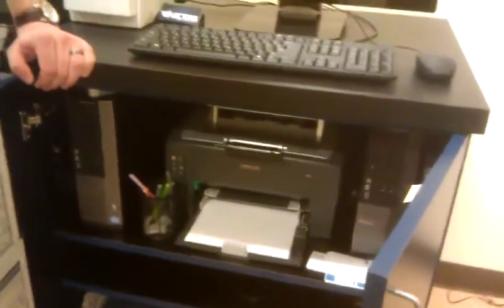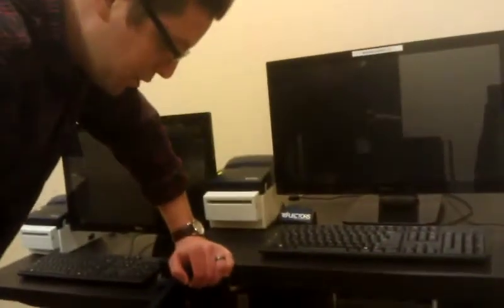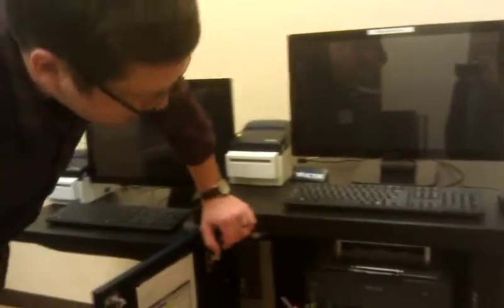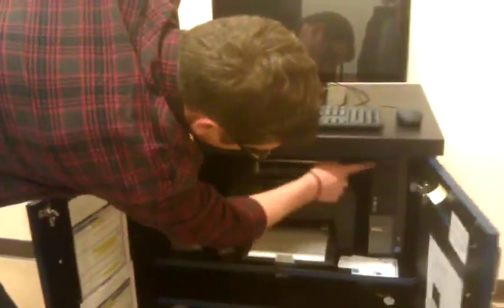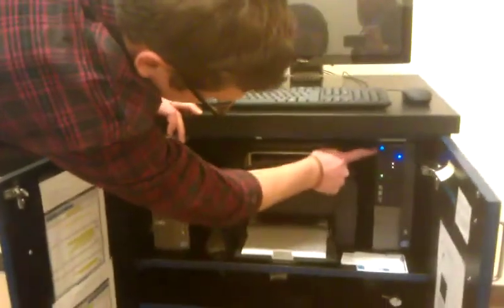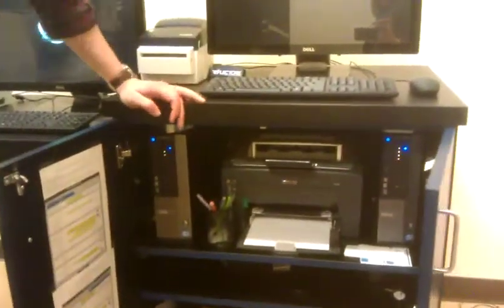Hey everyone, we just want to show you how to turn the computers on and get the new database going for check-in. So, if you come on Sunday and the computers are off, they should already be on. But just in case they're off, the power buttons are right here. Turn both of them on. Right there and right there. And the screens will pop up.